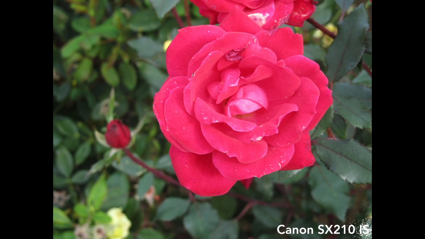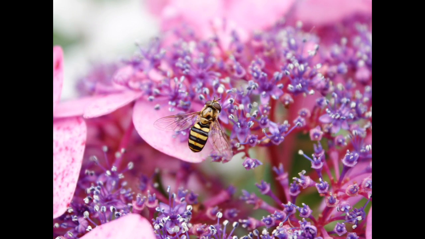Now we'll move on to the SX210IS. This particular camera, back in 2010, offered more zoom than practically every other camera, which is why I purchased it. And the Canon T3i. Now, being a DSLR, one of the beautiful features of these cameras is, one, you can select several different lenses. Also, you can adjust different features such as f-stop to get selective focus. Now imagine this particular image here if everything was in focus. That bee would not pop in the way that it does.